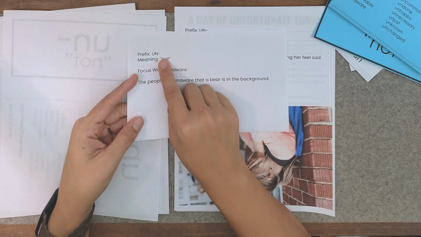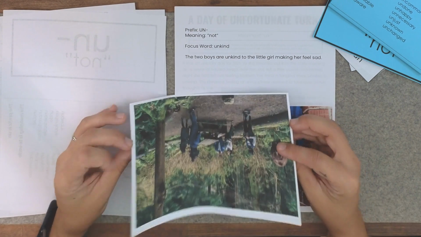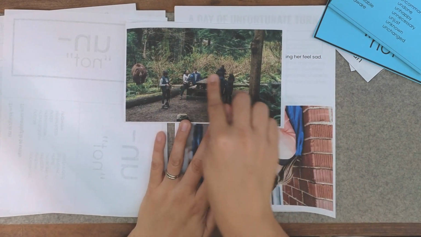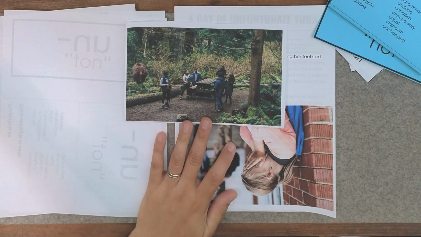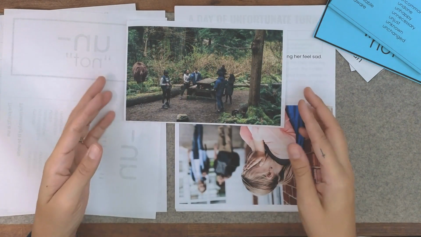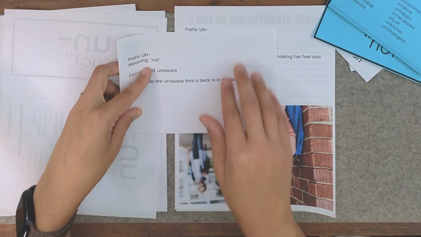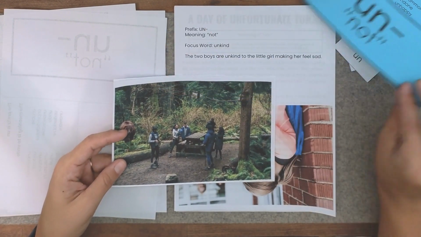So the prefix is un, the meaning is not, the word is unaware. Students would practice saying that word, unaware, and you would say, the people in this picture are unaware that there's a bear behind them. So that is a way for them to be able to connect it. You can even put some magnets on these so that you can post them up on your board along with this one if you wanted to.